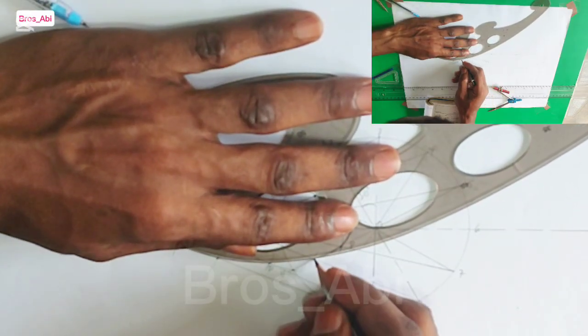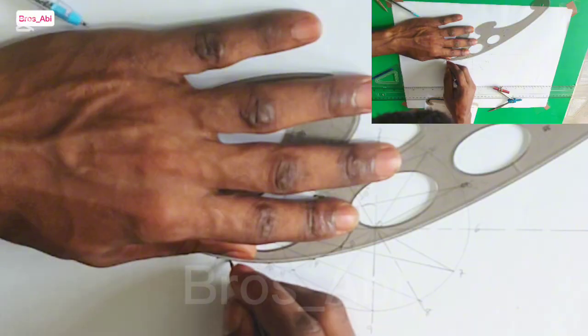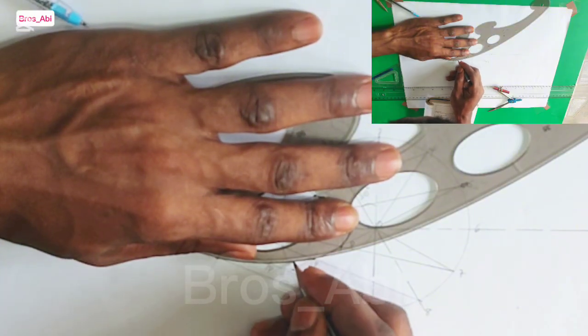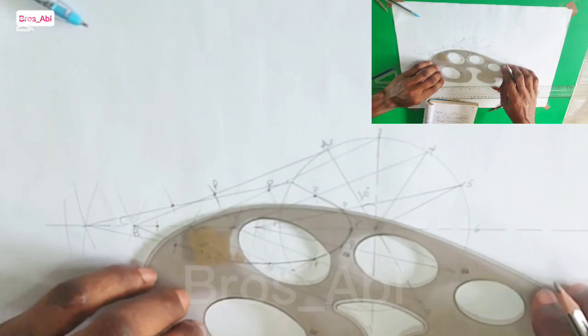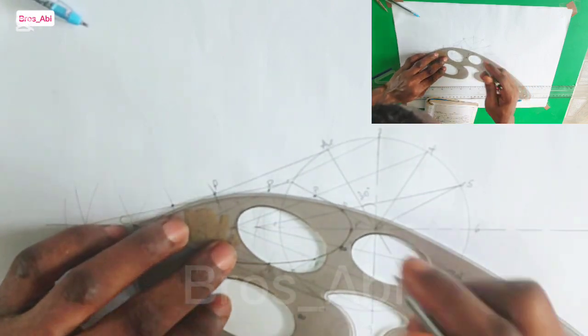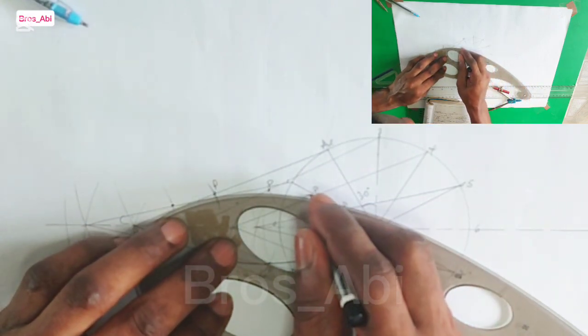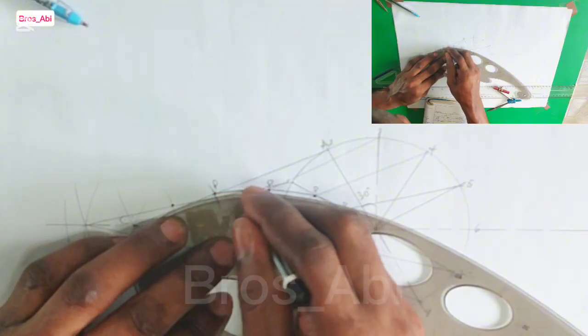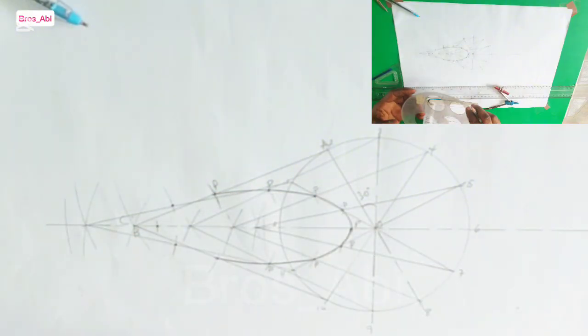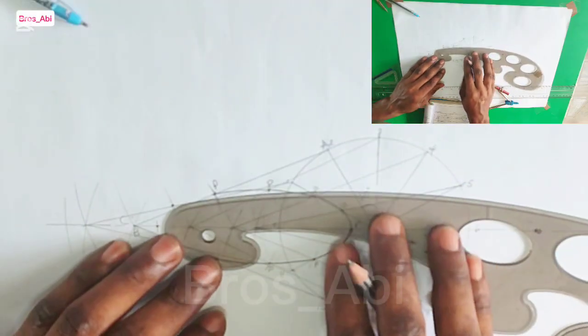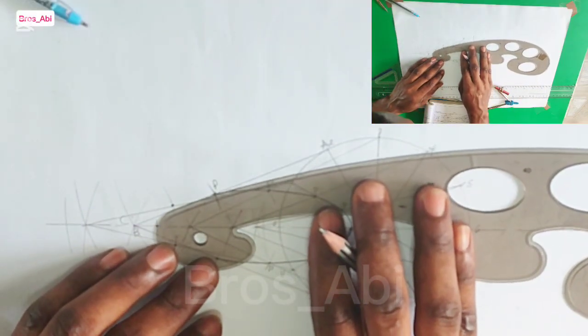Okay, I think this works. Let's do that on this part too. Okay, it works. Good.